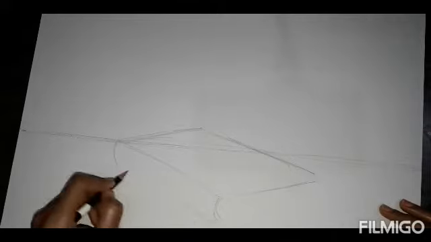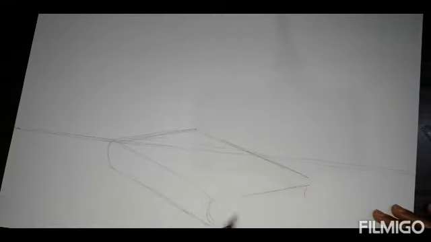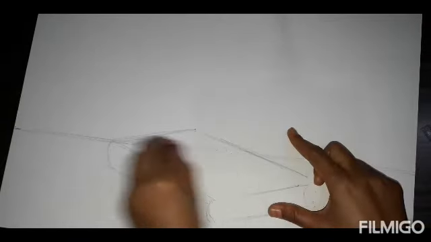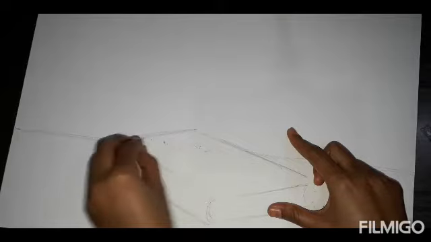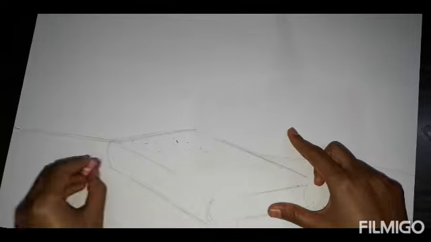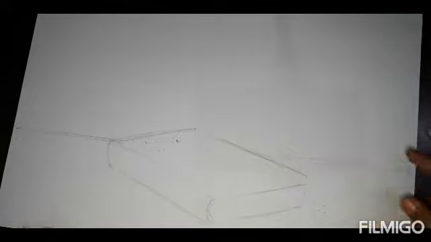Okay, what I am doing here, just given an outline to a book, and because it's not transparent, we will erase the line which is not necessary.